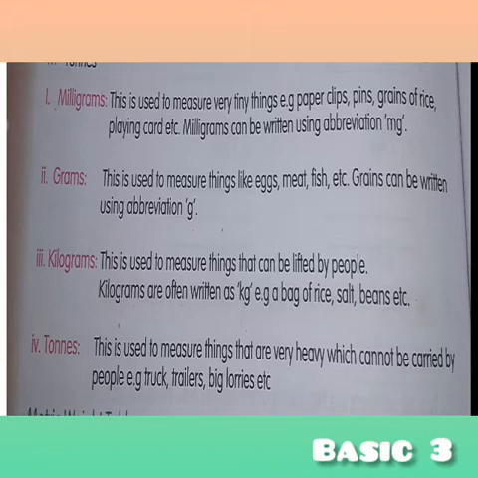Do we understand? It's always used to measure things like a bag of rice, a bag of salt, etc. Now, we also have the tons. This is used to measure things that are very heavy, which cannot be carried by people, like trucks, lorries, etc.